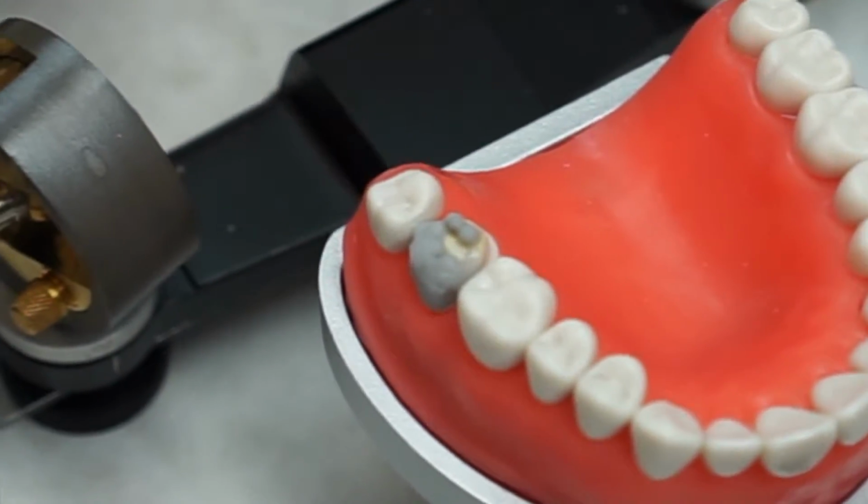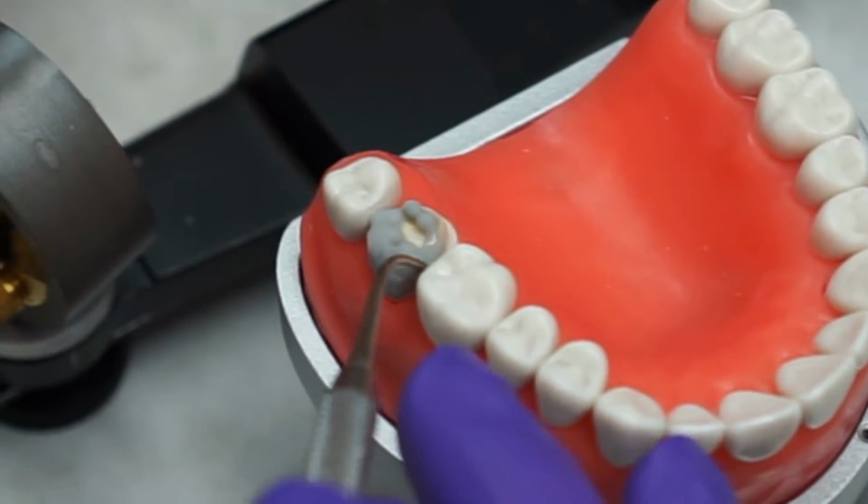Create your marginal ridges with wax to create the outline of the occlusal for the tooth.